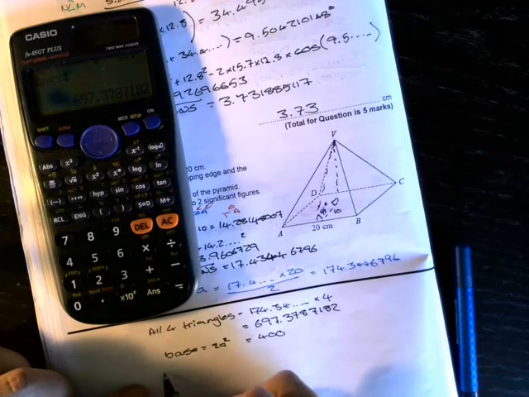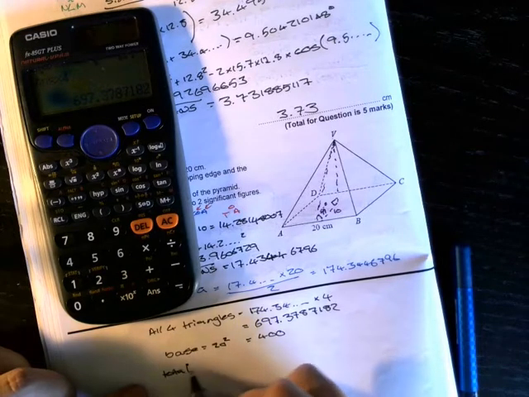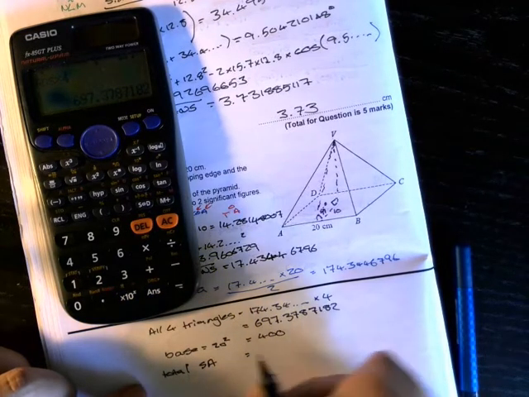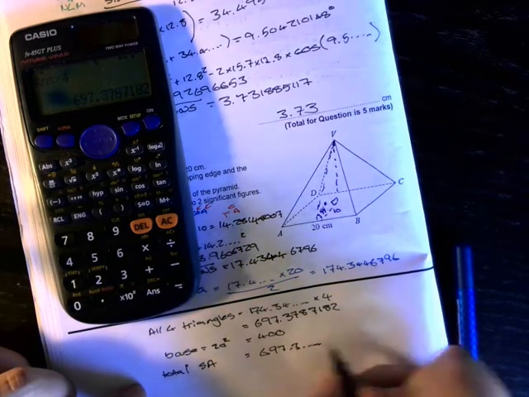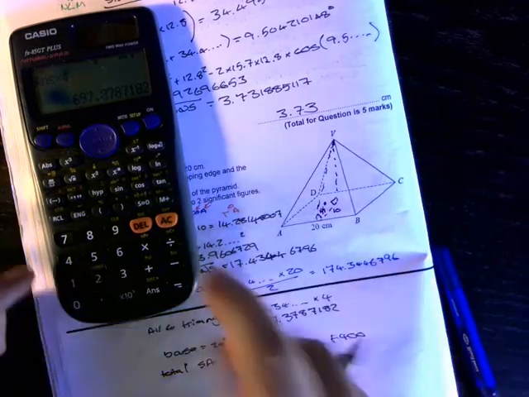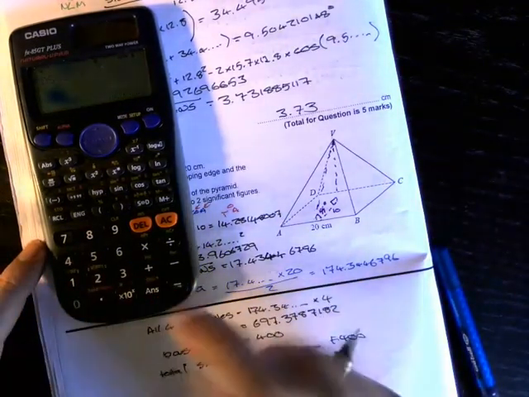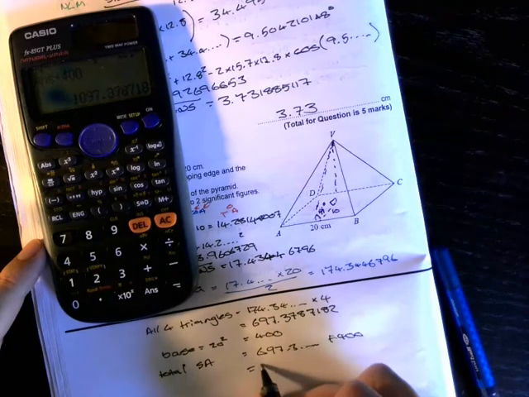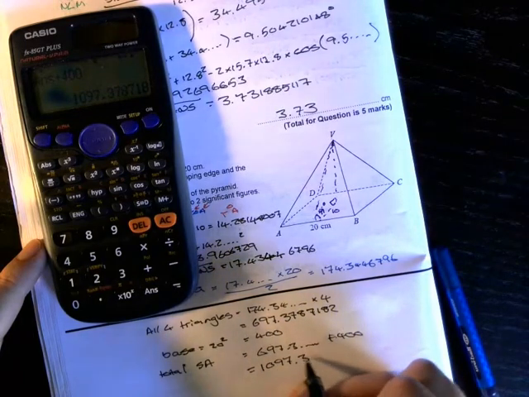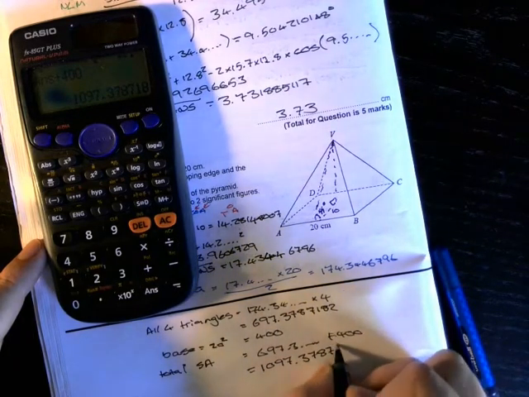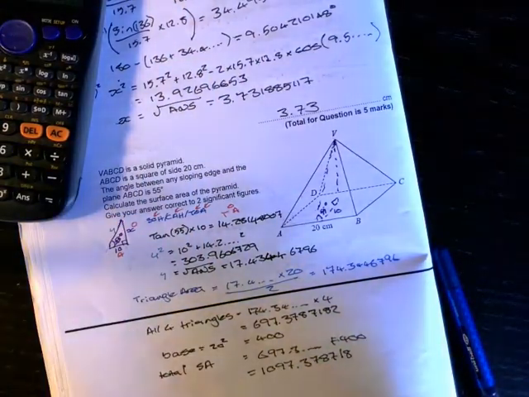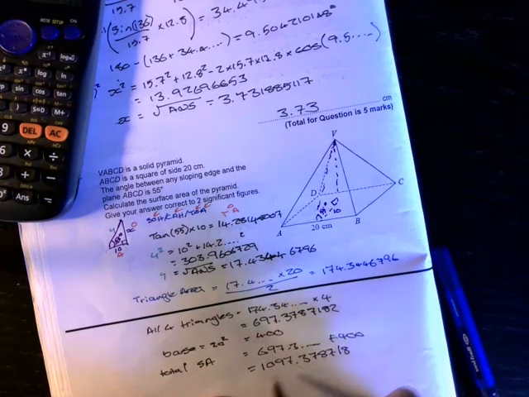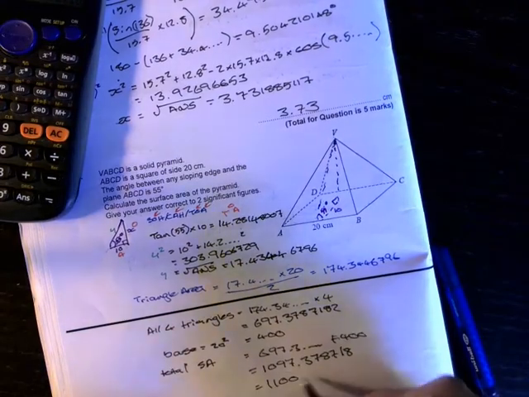And then so the total surface area equals 697.3 blah blah plus 400, which is 1097.378718, and we want our answer correct to two significant figures. So that's going to be 1, and then the 0 is going to round up, which is 110 centimeters.